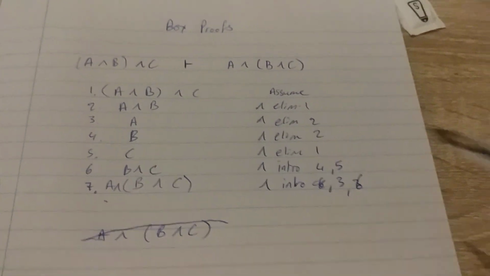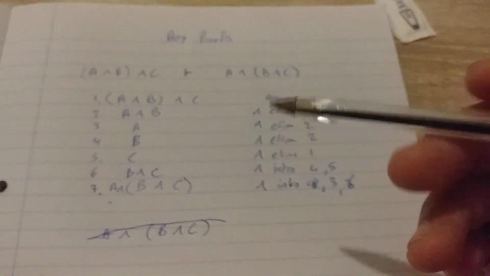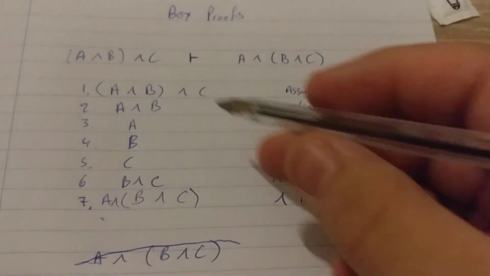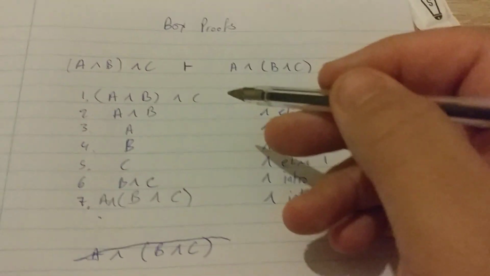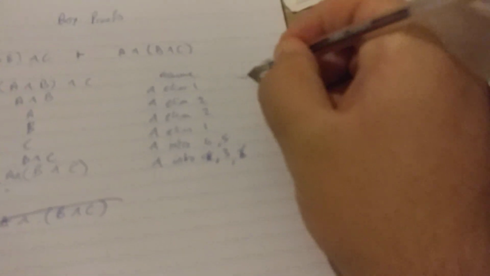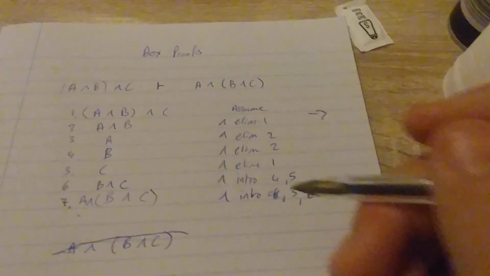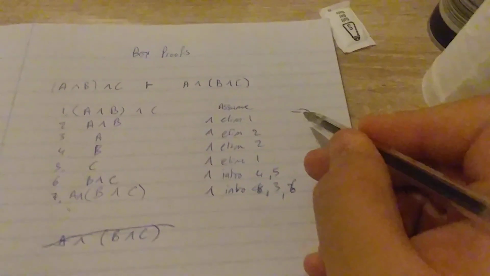So this is your basic box proof for AND introduction. Now you'll notice that this box proof doesn't have any actual boxes, because you don't have any implication symbols like that. So because we don't have any of those, we don't have to assume anything.